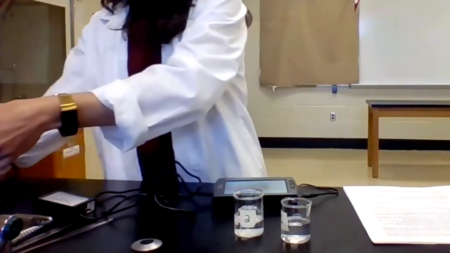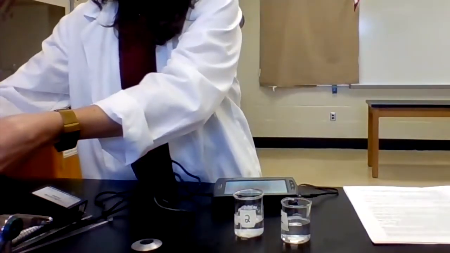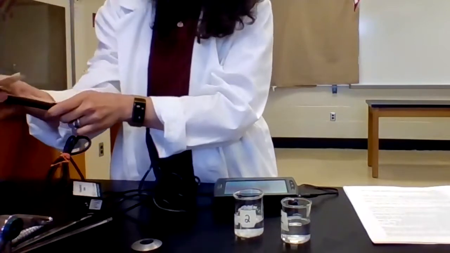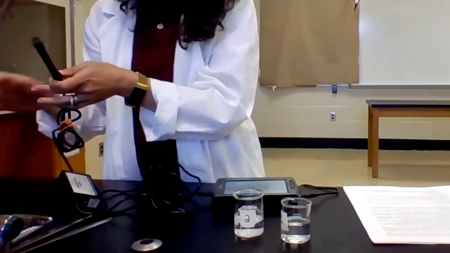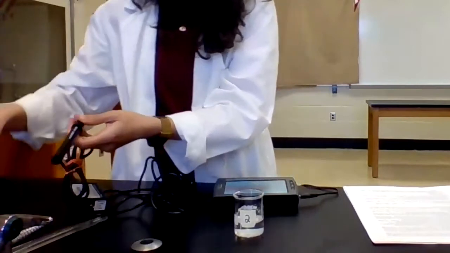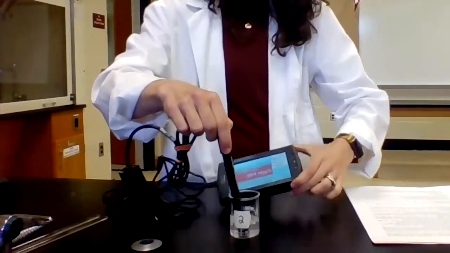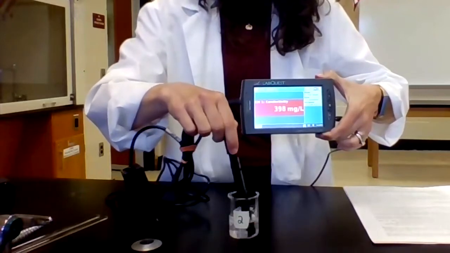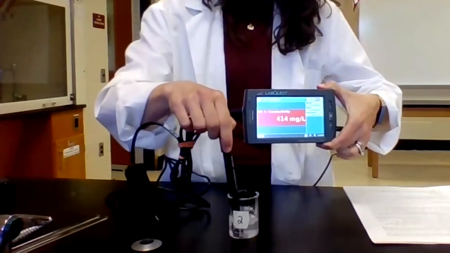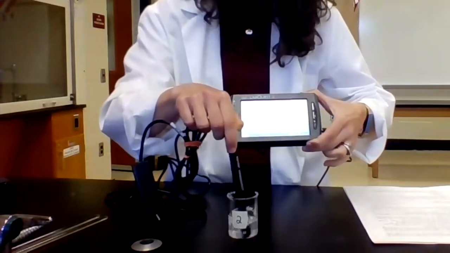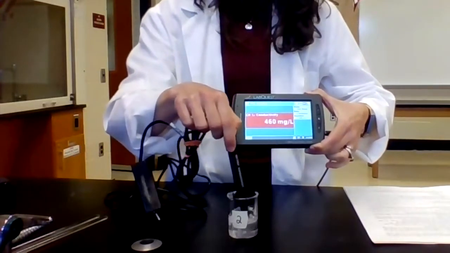Right. Now I want to rinse this probe, and I want to try solid 2. Now we can see that solid 2 does have a little bit of conductivity, but it's nowhere near what solid 1 was. So this is reading around 450.